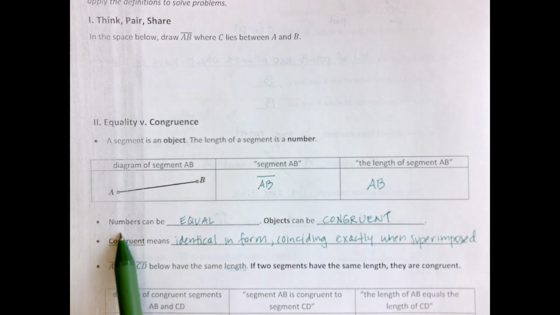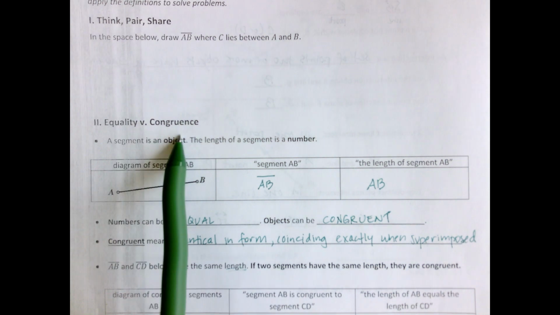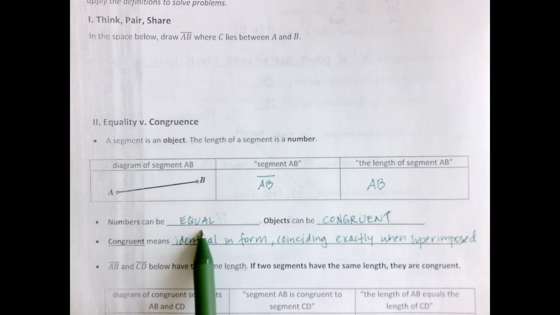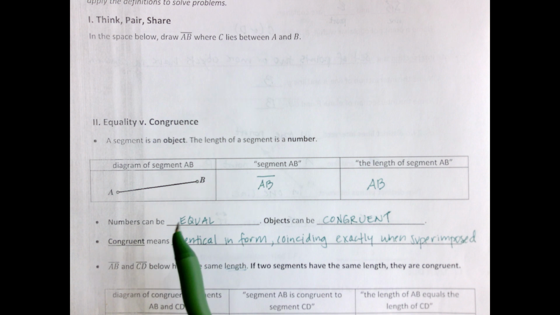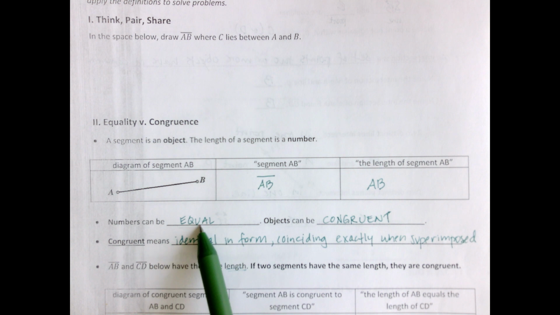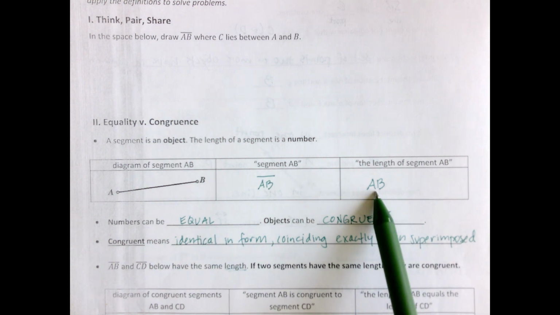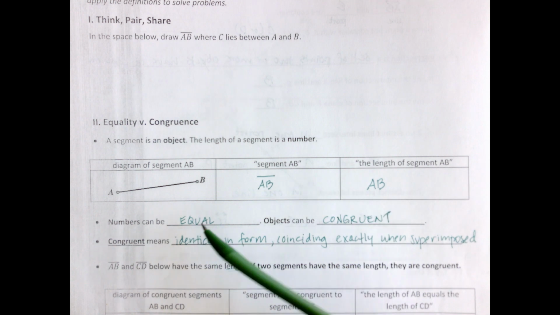So let's talk about equality versus congruence. Numbers can be equal. Objects are congruent, okay? What's the difference between the two? So equal means that it's the exact same value. And because length is represented with a value, lengths can be equal.